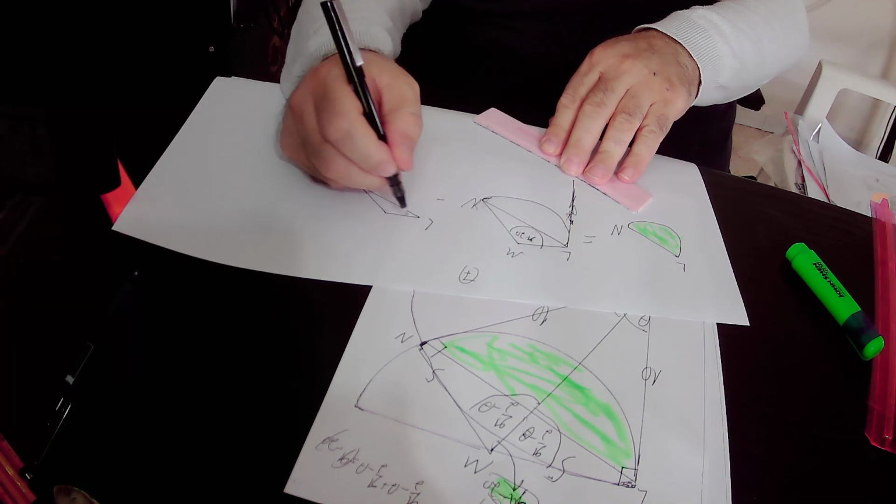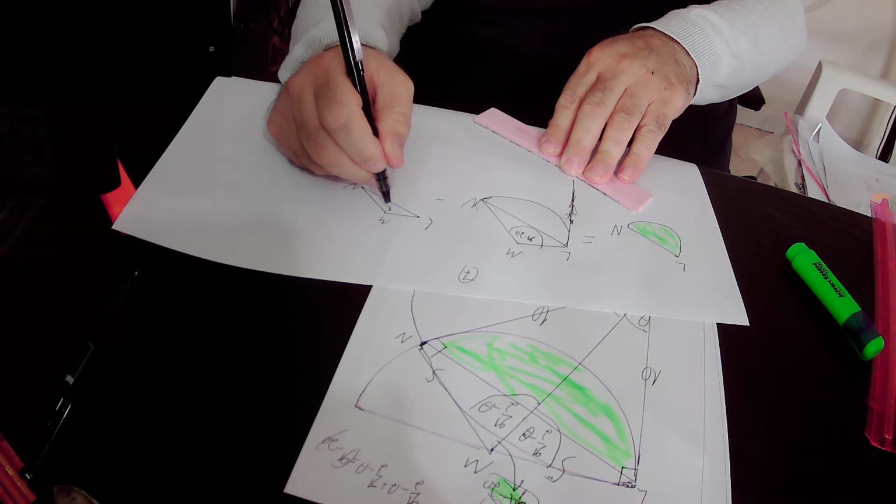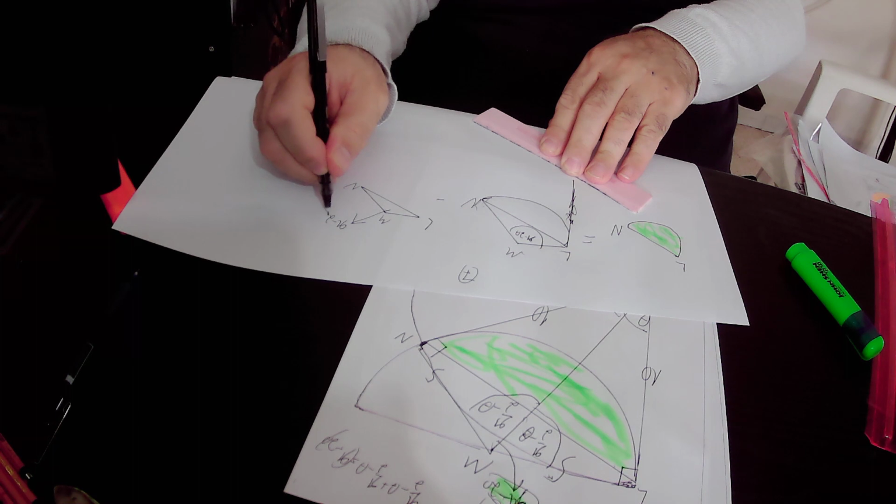This is triangle LMN, angle LMN equals pi minus 2 theta.